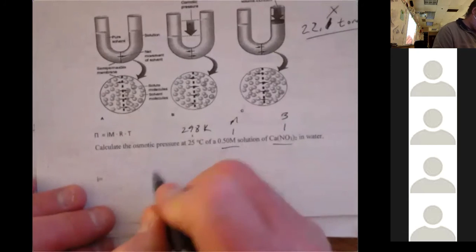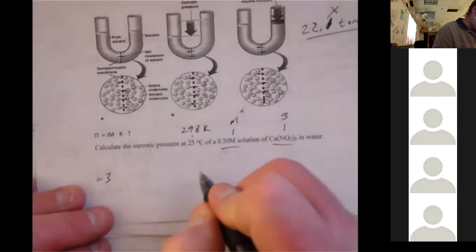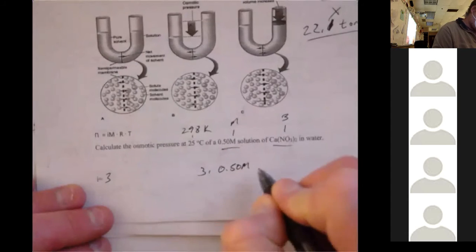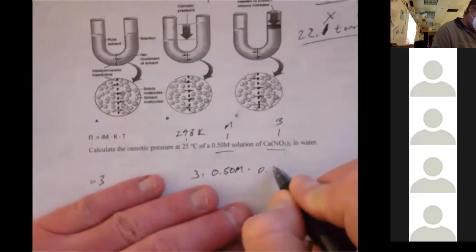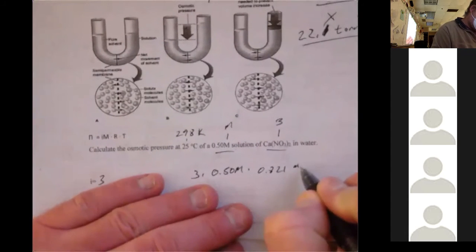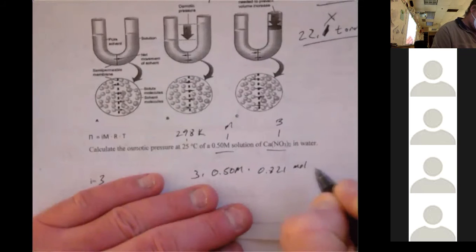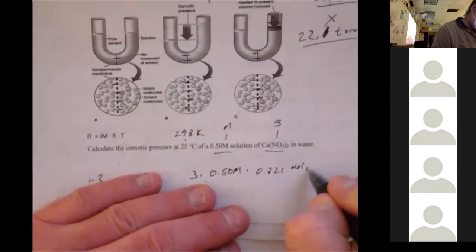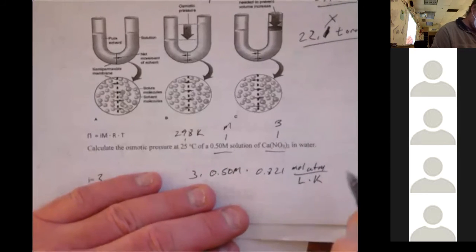So we've got pressure equals 3 times 0.50 molar times 0.0821 liter atmosphere per mole Kelvin, right? And then times the temperature, 298.